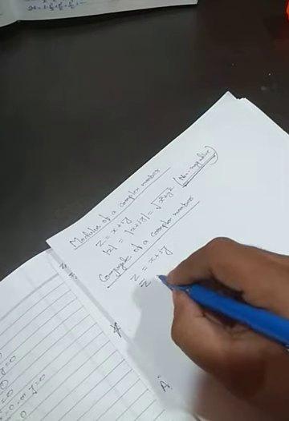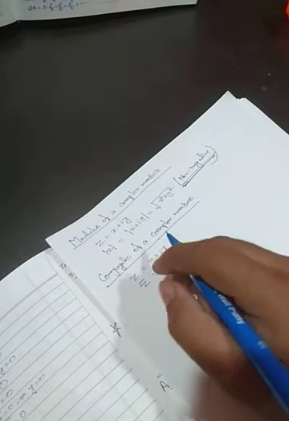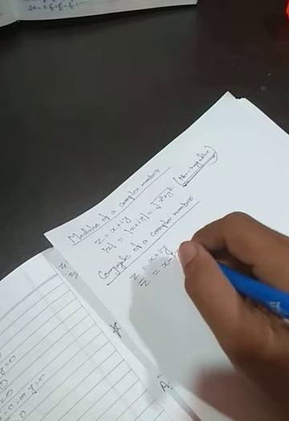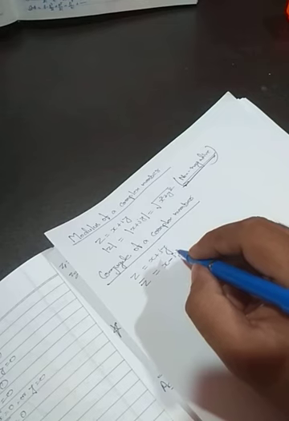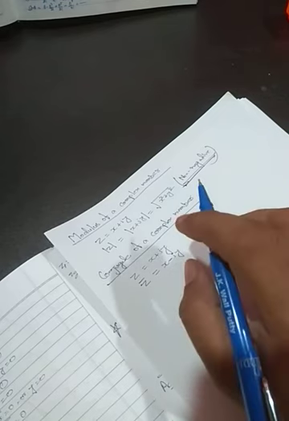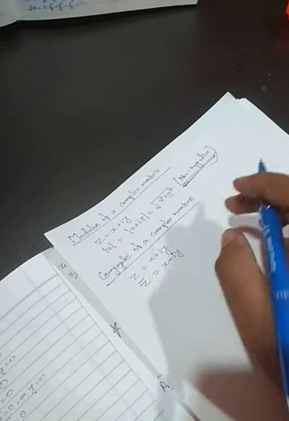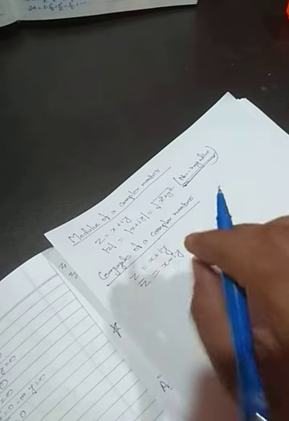Z bar equal to x minus iy. Be careful. Whenever we require to make a conjugate, we change the sign of the imaginary part. We don't touch the real part.